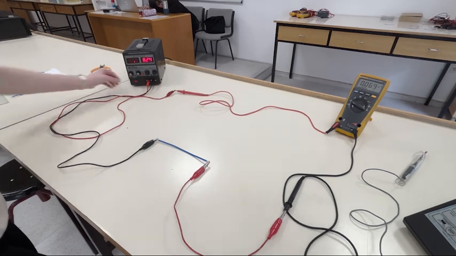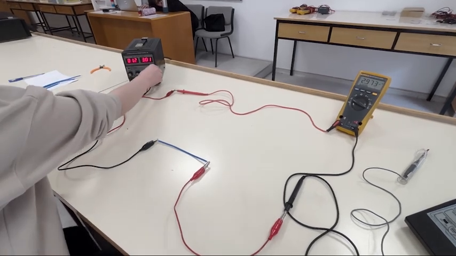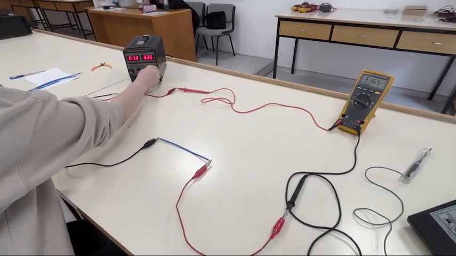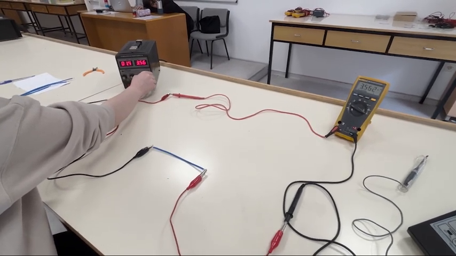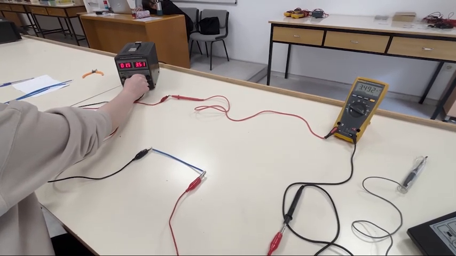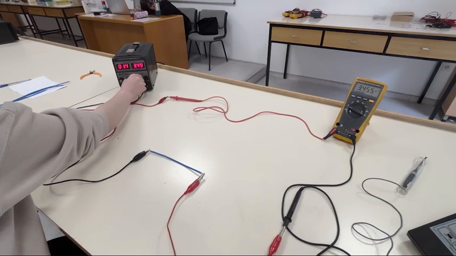And finally, I selected a 20 cm copper wire and connected it to the circuit. Then, by increasing the current value from the DC power supply, I measured the magnetic field produced by the wire for each current value using a Gauss meter.